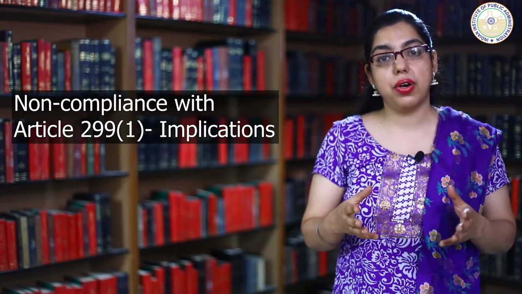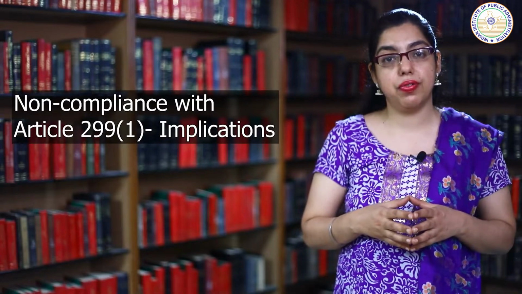Now, let us see what will happen if the contract does not comply with the provisions of Article 299(1). No doubt, such a contract is not enforceable in a court of law at the instance of any of the contracting parties. However, with a view to protect innocent persons, courts have applied the provisions of Section 70 of the Indian Contract Act and held the government liable to compensate the other contracting party on the basis of quasi-contractual liability.